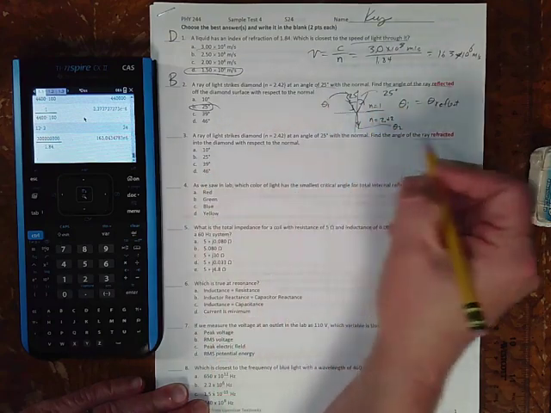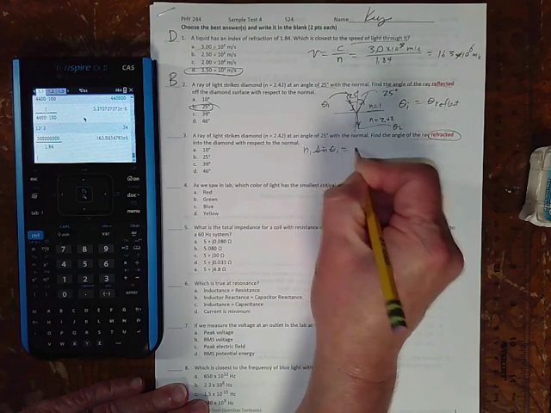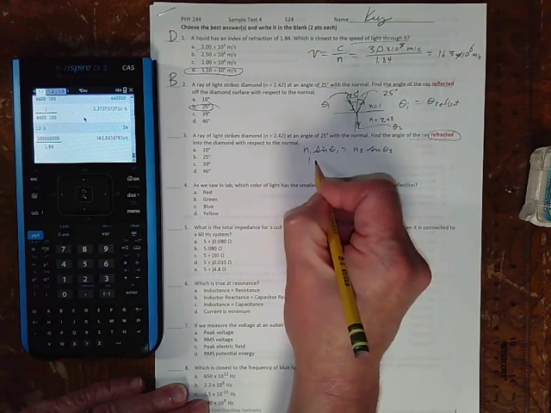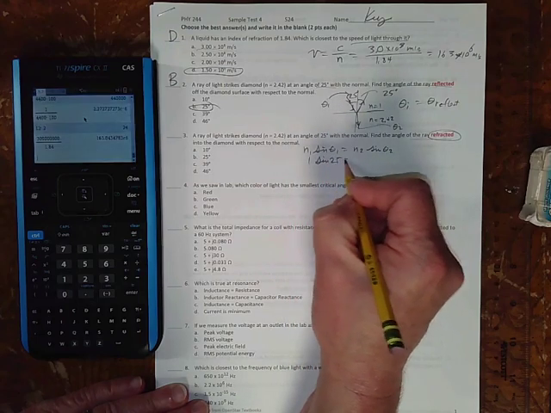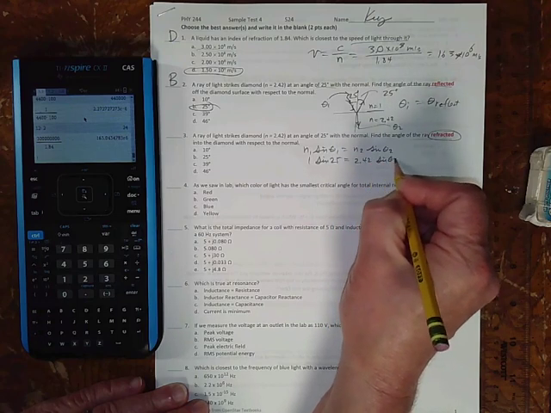So refracted calls for Snell's law, so n1 sine theta 1 equals n2 sine theta 2. n1 is 1, theta 1 is 25, equals n2, 2.42, times sine of theta 2.